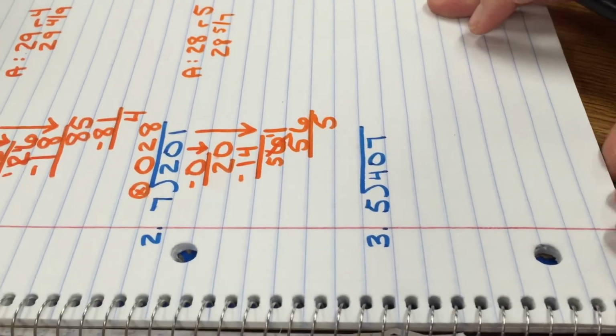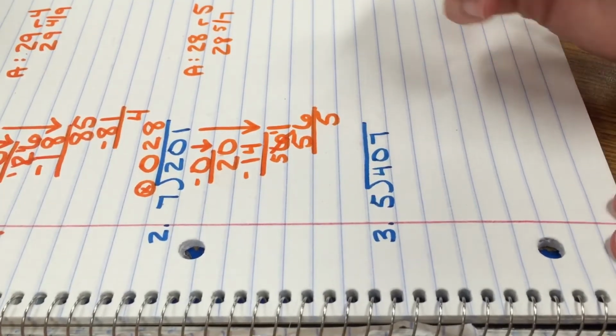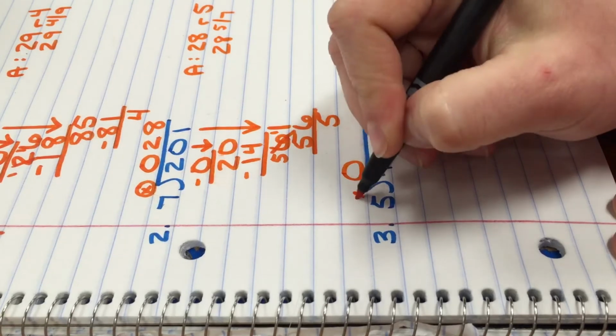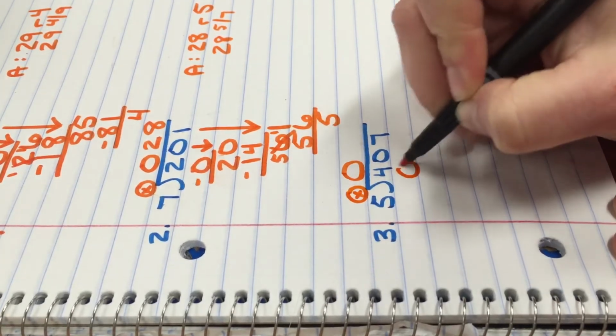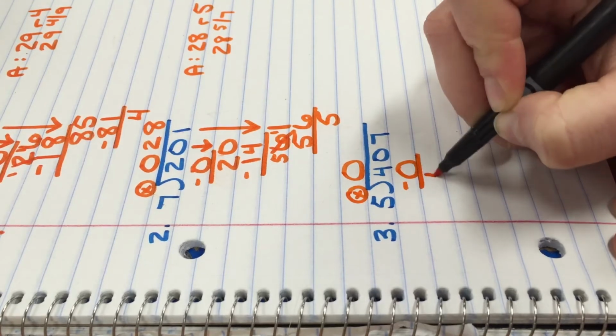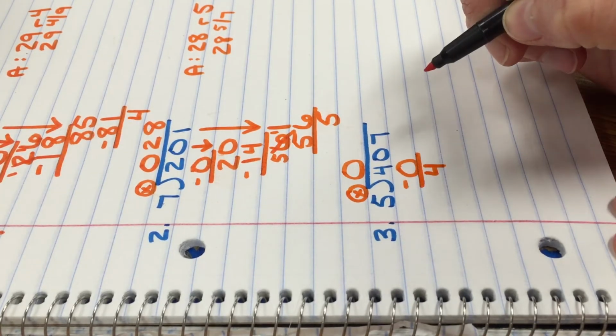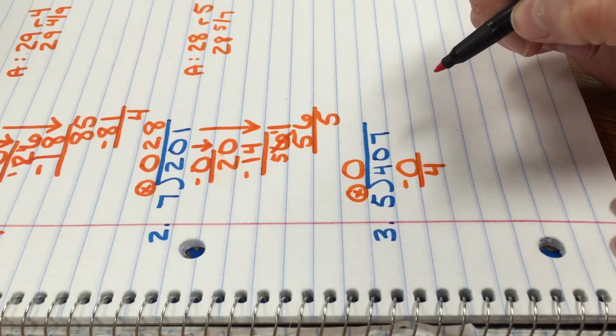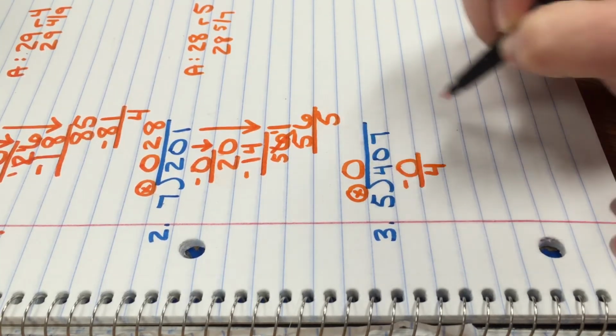And on to our last problem. 5 into 4. It cannot. I'm placing the 0 up above. 0 times 5 equals 0. 4 minus 0 equals 4. I might even pause right now and try the rest of this problem on your own, and then hit play so you can actually see whether or not you did it correctly.